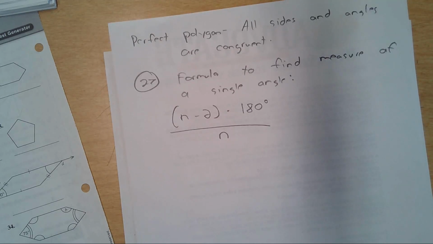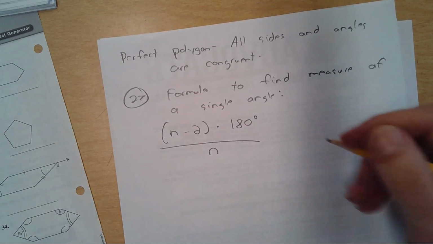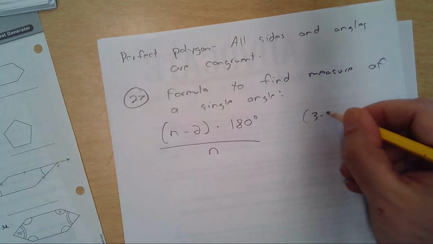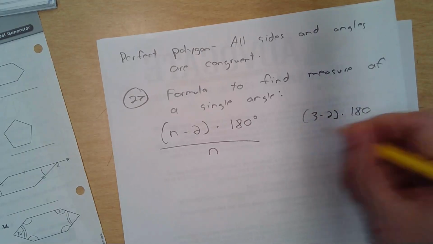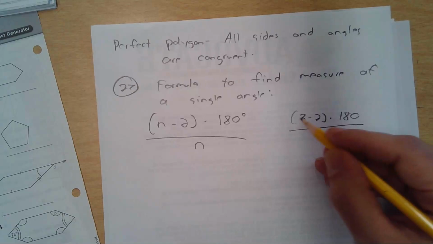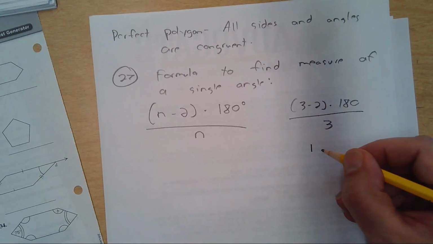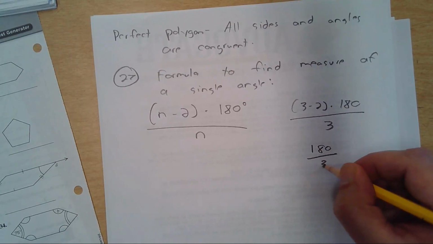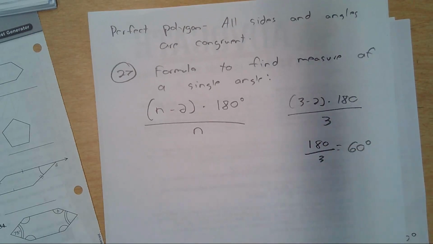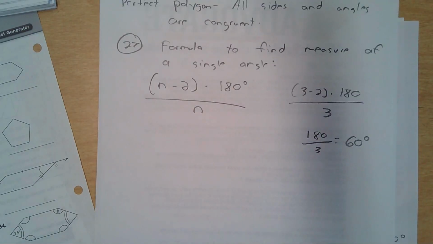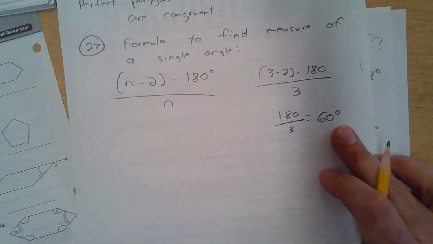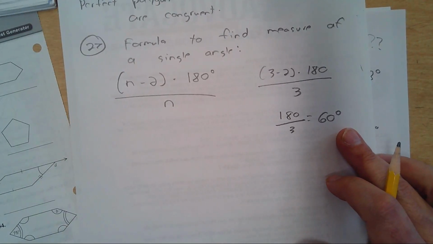So I'll go back to the triangle for a second. And we know n was 3, right? So 3 minus 2 times 180 divided by 3. 3 minus 2 is 1, times 180 is 180, divided by 3. For a perfect triangle, or an equilateral as we call it, all three of those angles would be 60 degrees.